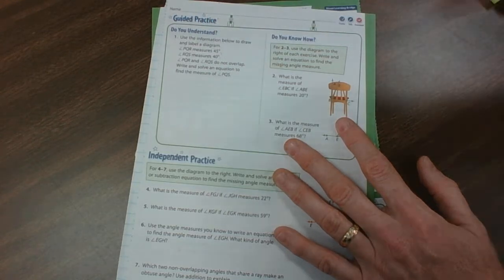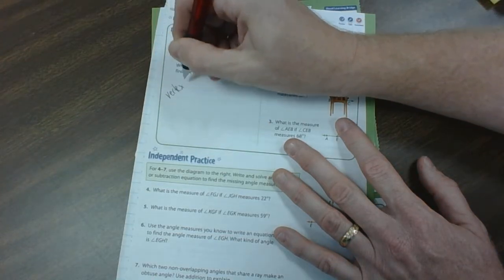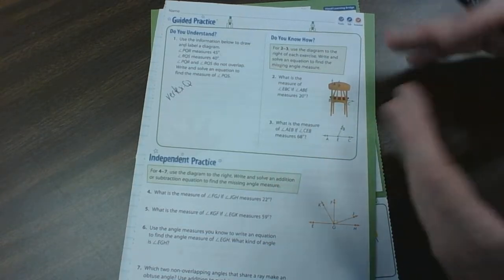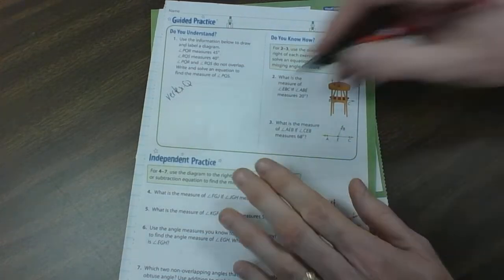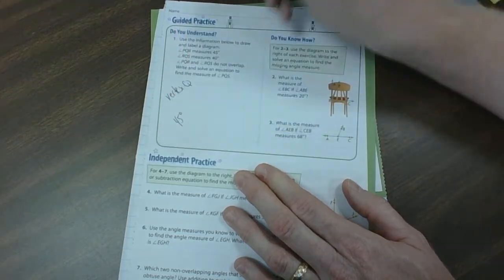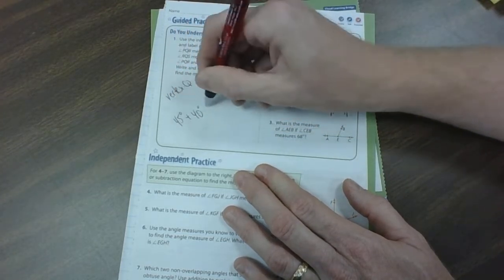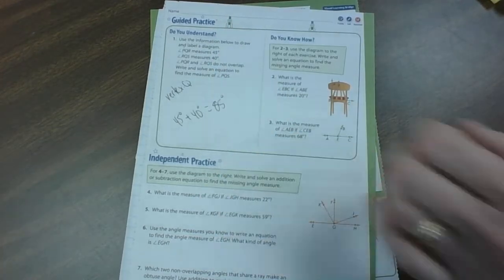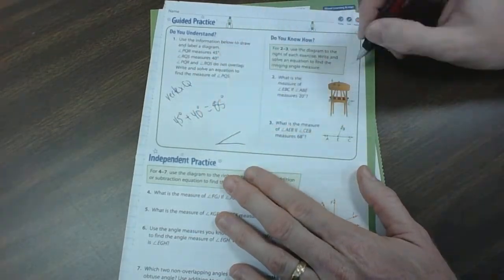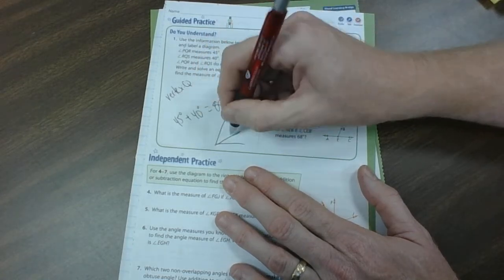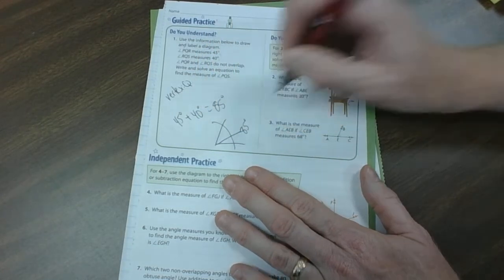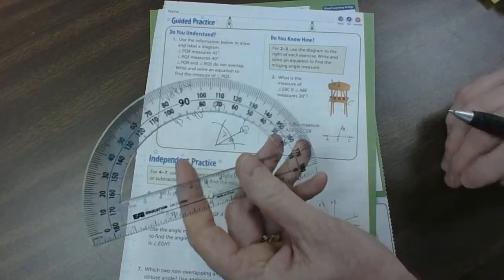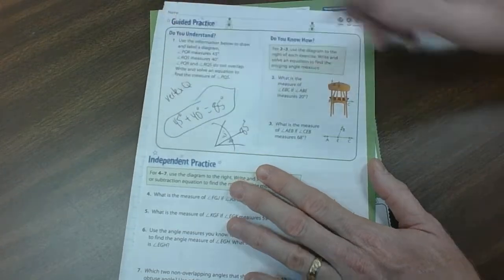What do they all have in common? Their vertex is the Q. That's where they all meet. Now we could draw a picture of it, label it out, but we could also use our math. So if one angle is 45 and the other one is a 40, put those together and what do we get? 85 degrees. There you go. As a picture, you might have an angle like this and an angle like this, and together they would equal 85 degrees because you'd have 45 and 40. Now we could measure it out, but right there is what they're looking for.